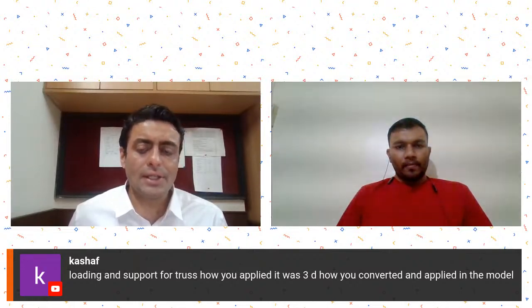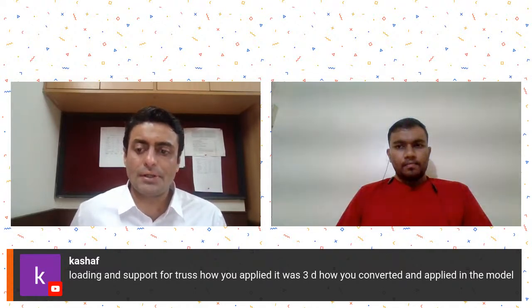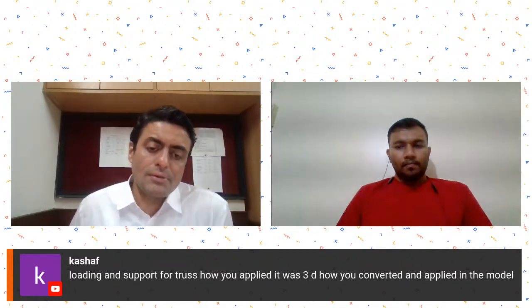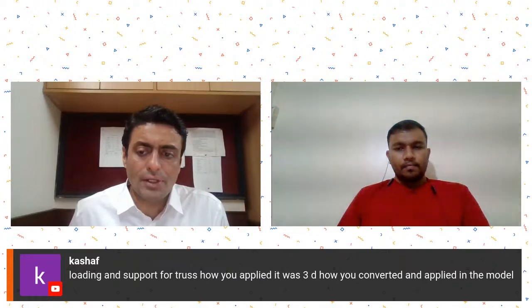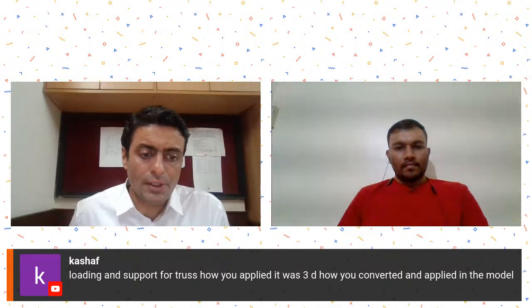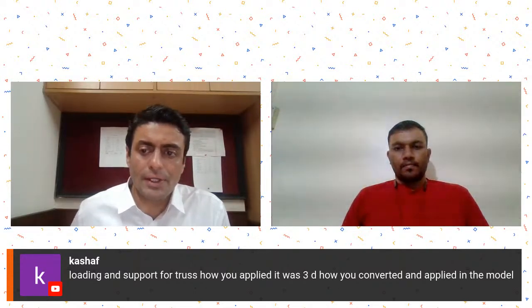I had shown you only one truss, and in your actual bridge system, you will have two such trusses connected by a cross member. So for quicker understanding and quicker behavior, I just made one truss, converted the floor area into a UDL, and applied it on that truss.